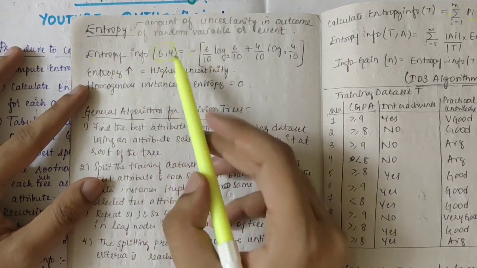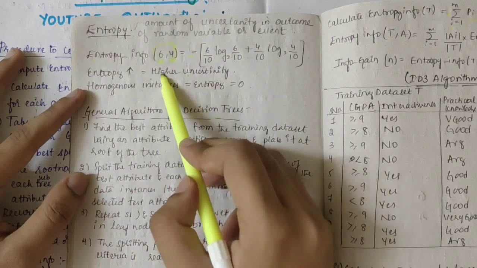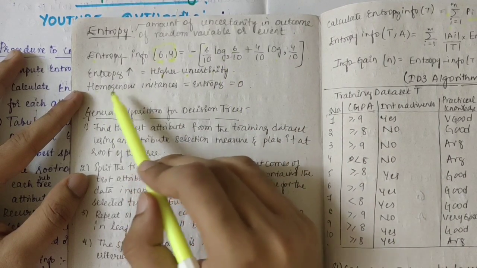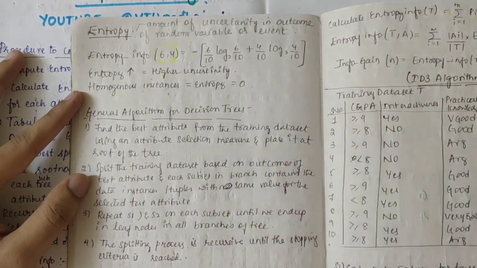If the entropy value is high, then it says that there is a high amount of uncertainty in the model, and for homogeneous instances, the entropy is 0.